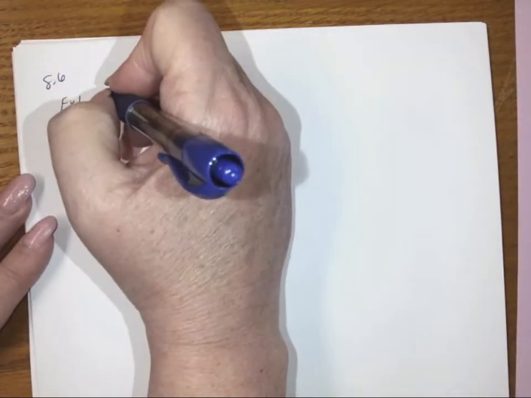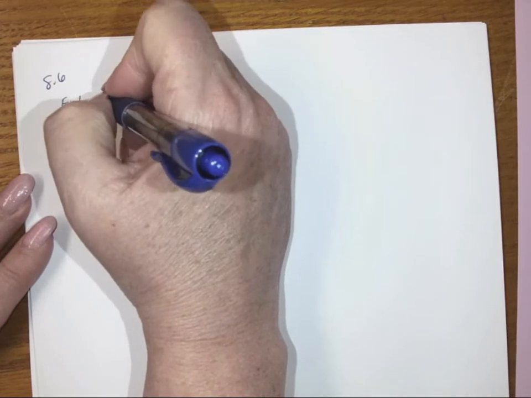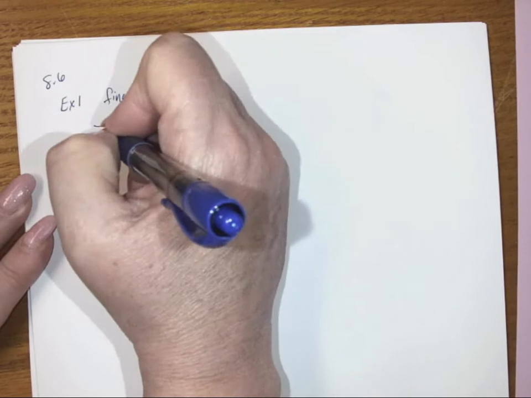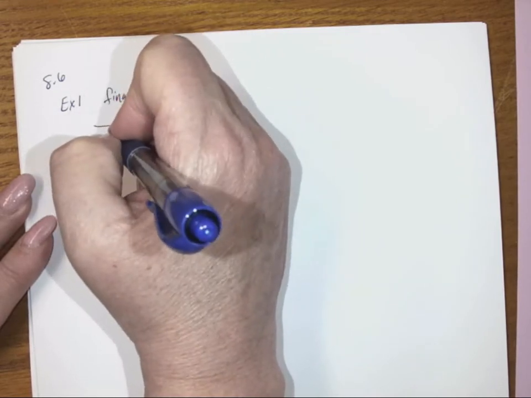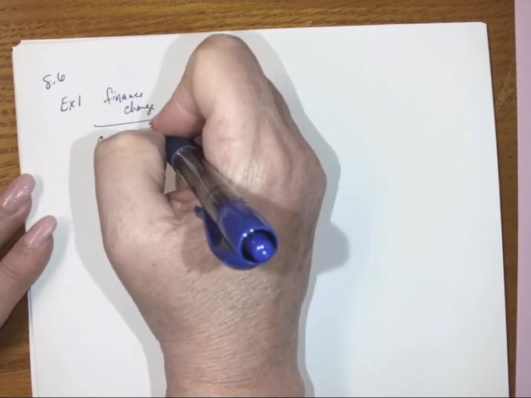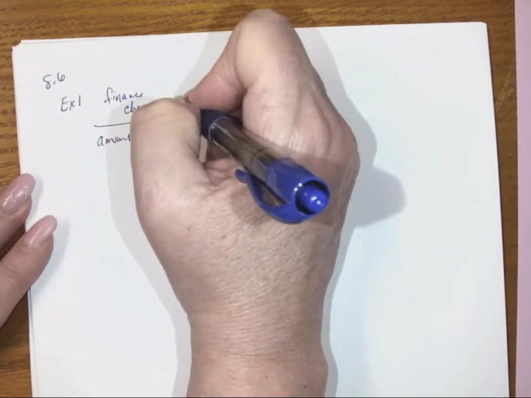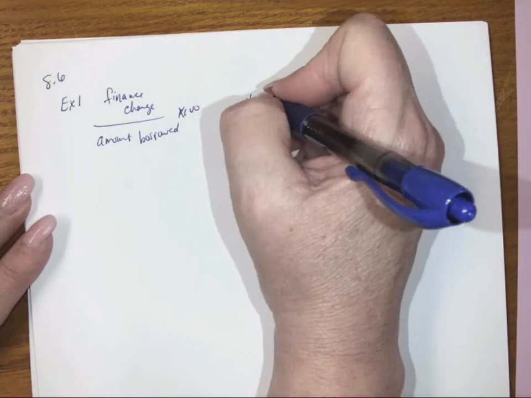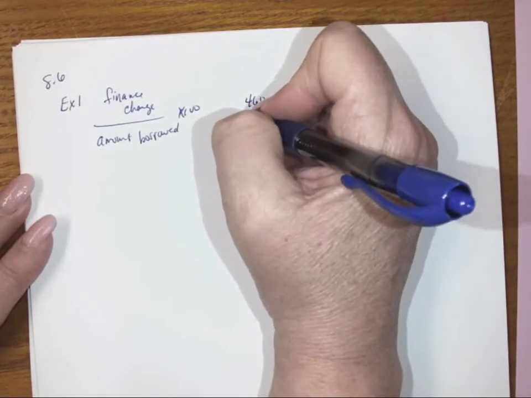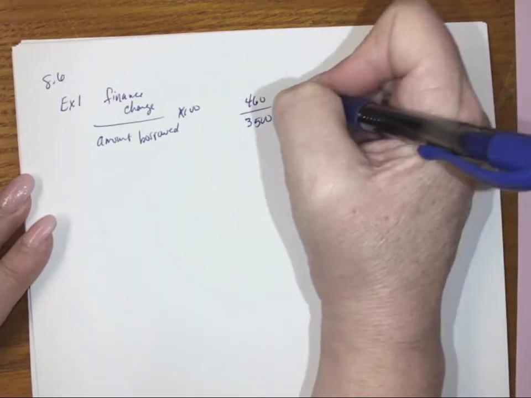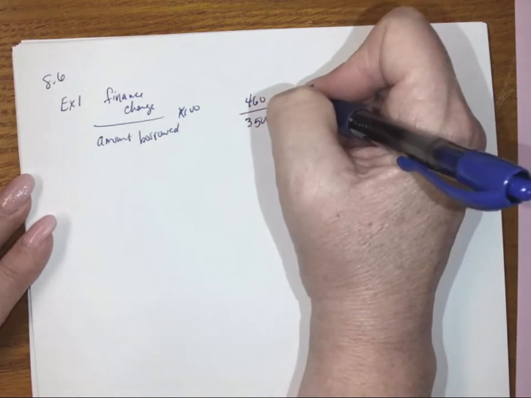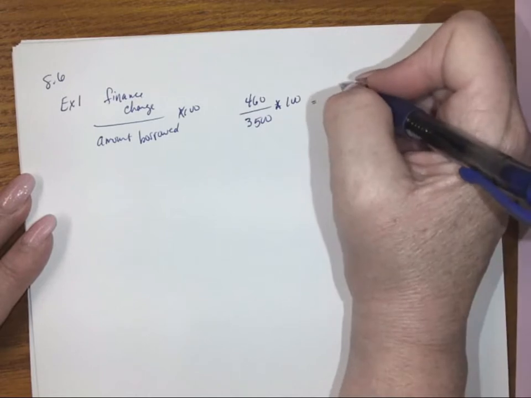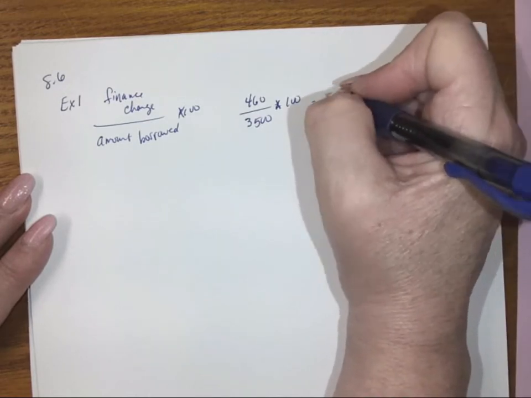We're taking that finance charge divided by the amount borrowed times 100. So our finance charge is $460 divided by our amount borrowed, $3,500, times 100, which will get us $13.14.